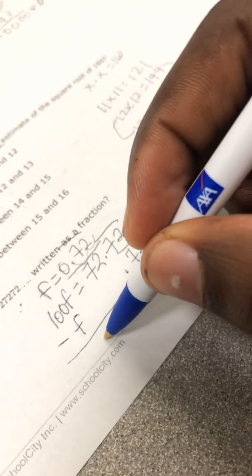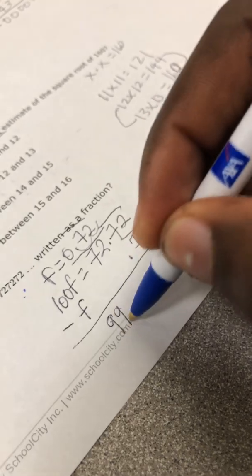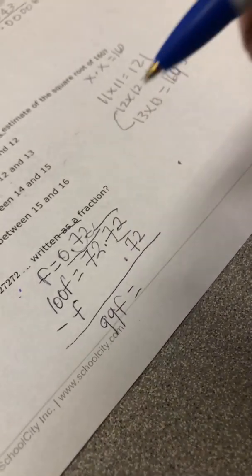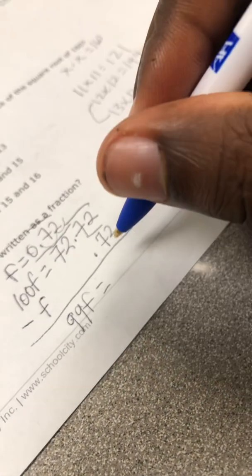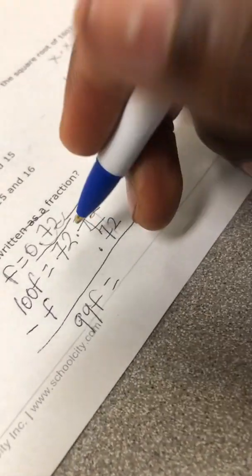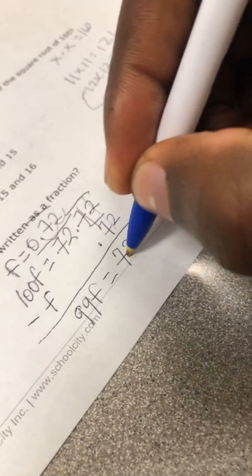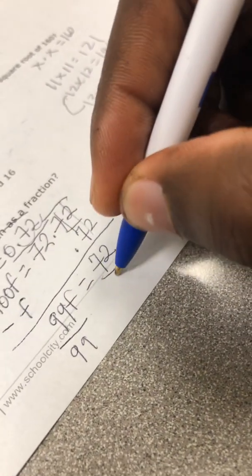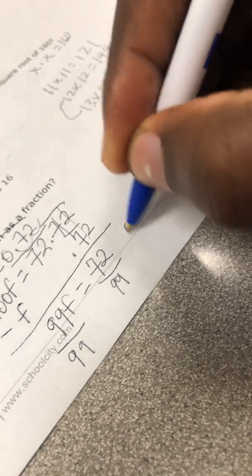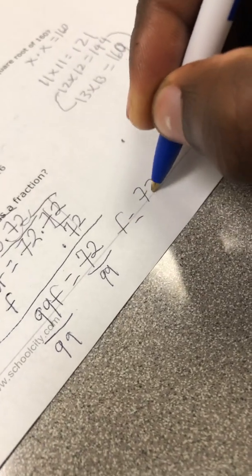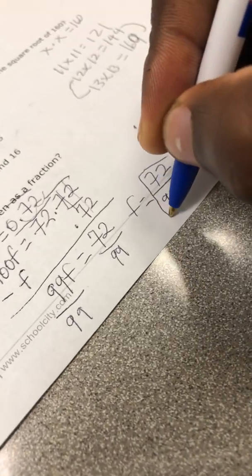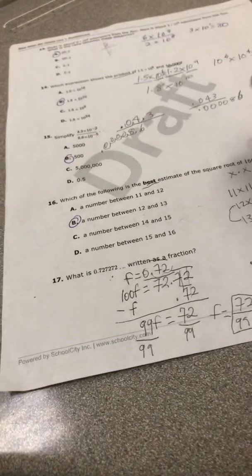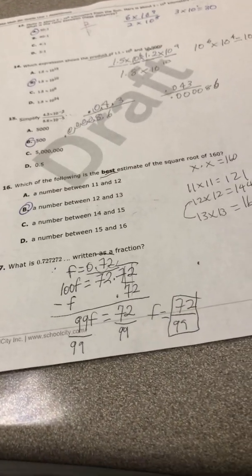So you're going to have 100F minus F is 99F equals 72. 72.72 minus 0.72 will be just 72. And then you're going to divide both sides by 99. F equals 72 over 99. So my fraction is 72 over 99. All right. So that's it for our Milestone Review 2.